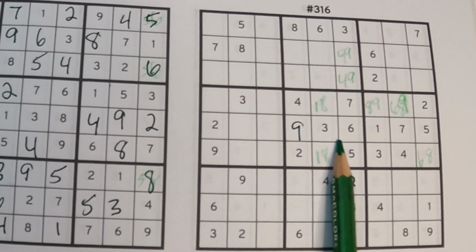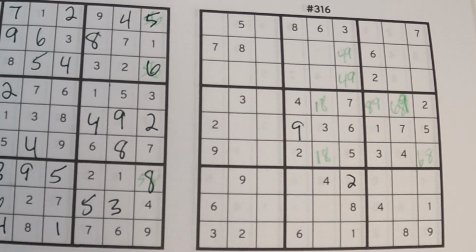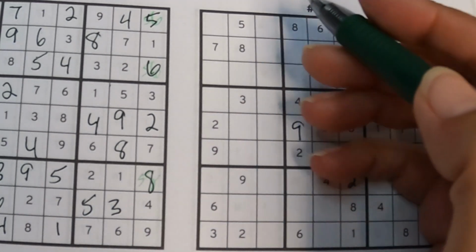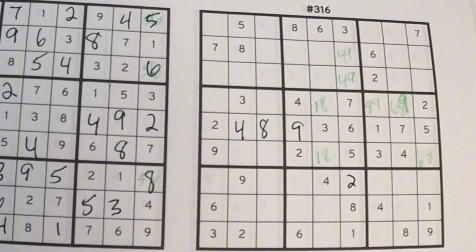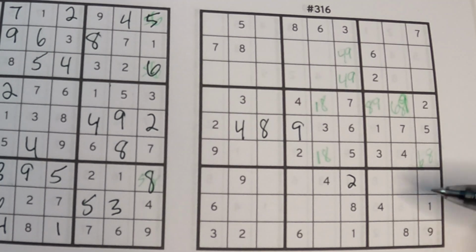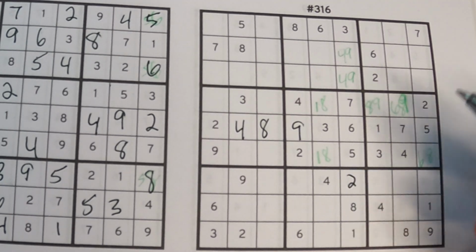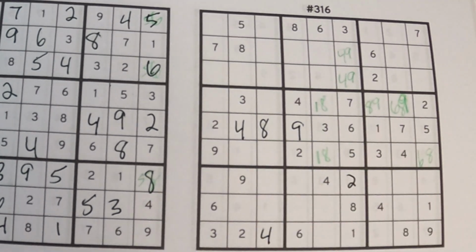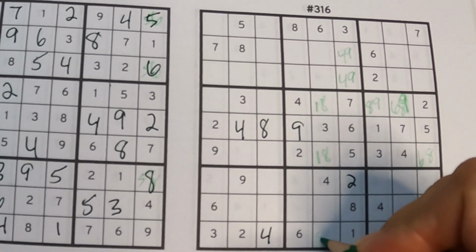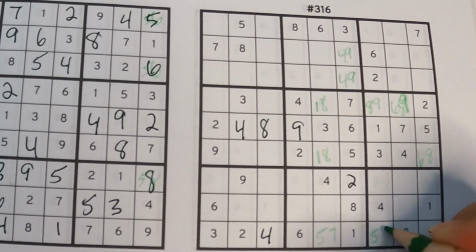For this row, we're missing 4 and 8. We've got an 8 here, so 4, 8. For this bottom row, we're missing 4, 5, and 7. We've got a 4 covering here and a 4 covering here, so our 4 must be here, but I don't see any other help. So 5, 7, 5, 7.